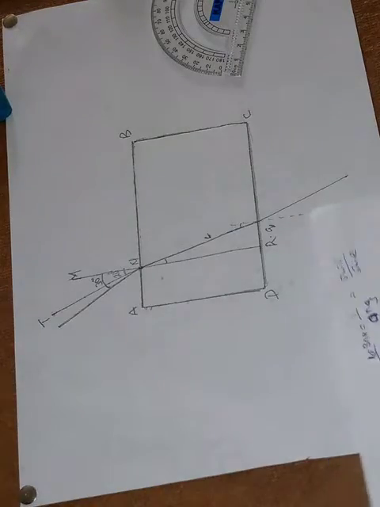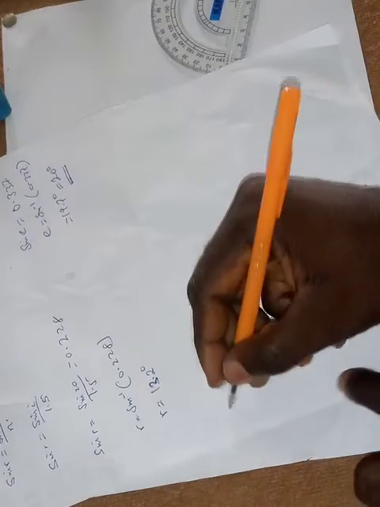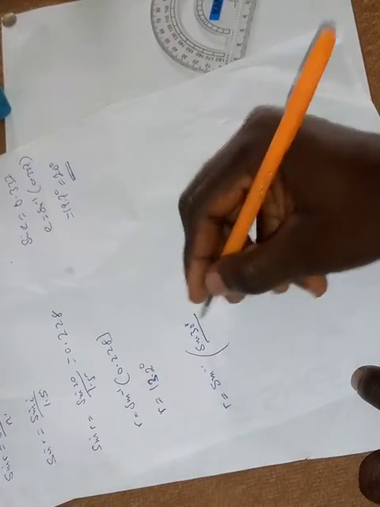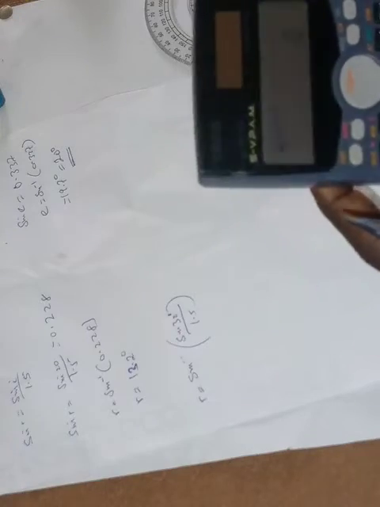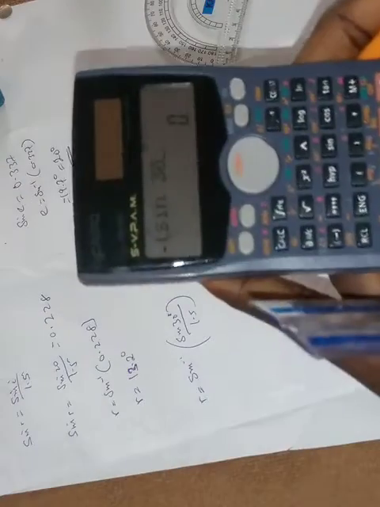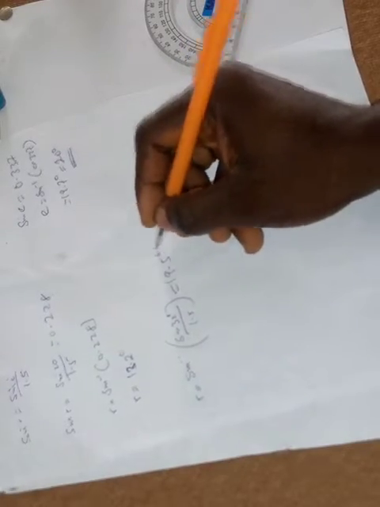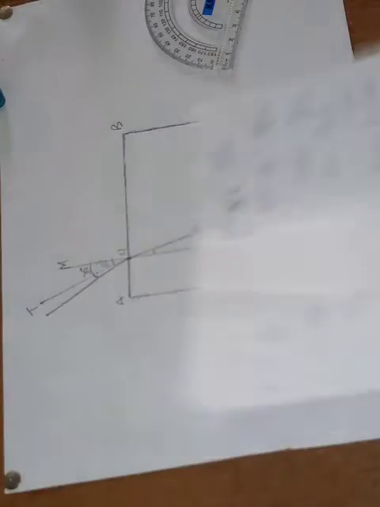So again, we are going to apply the formula. R is simply going to be equal to arc sine of sine 30 degrees divided by 1.5. You can just press this on your calculator: shift, sine, open a bracket, sine 30 divided by 1.5, then close the bracket. That's going to give me 19.5 degrees. So my angle is going to be 19.5 degrees.